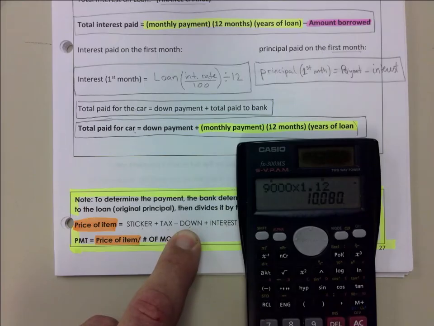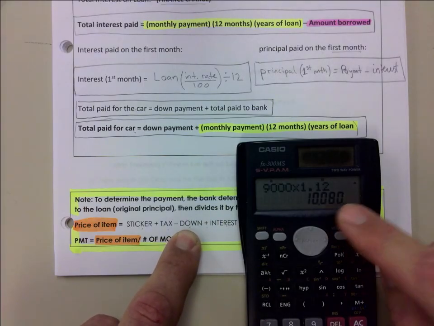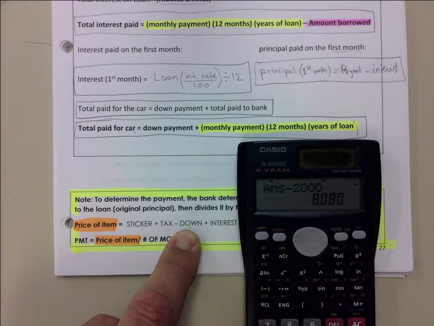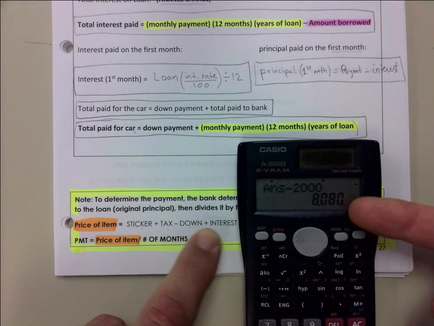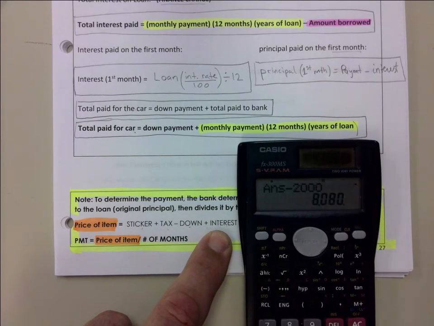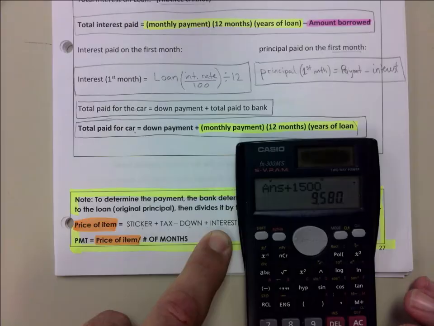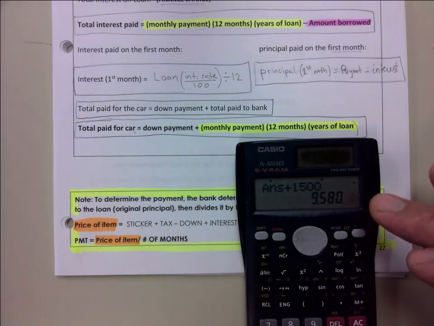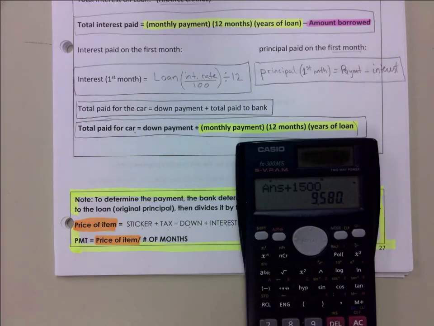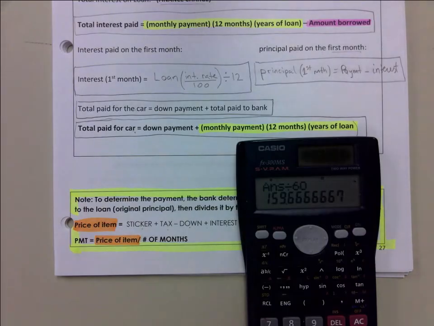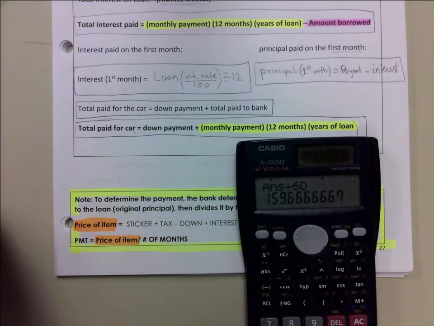So I'm going to assume we're going to go to the bank and you have $2,000 to pay. You take down $2,000. How much are you going to have to borrow from the bank? $8,000. They're going to say, more or less, you're going to have to pay $1,500 in interest over the 5 years. They take that and then they ask you, how long do you want to pay this over? 5 years? How many months are there in 5 years? 5 times 12. 60. They take that and they divide it by 60 and they'll say, your monthly payment is $159.67.